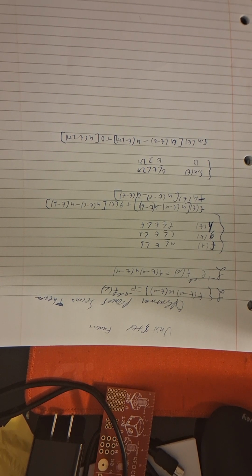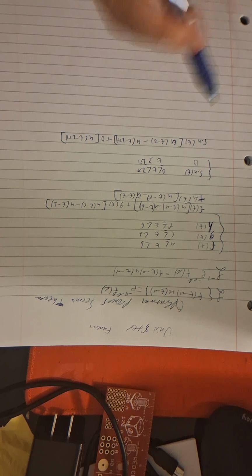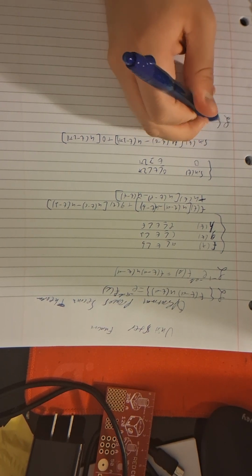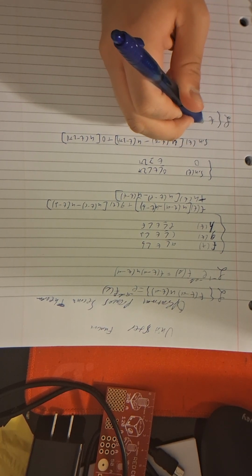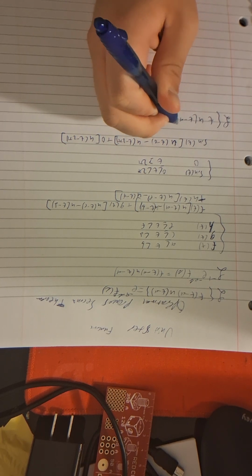So let's do an example with the second translation theorem. Let's say it's the Laplace transform of t times u of t minus 5, right?